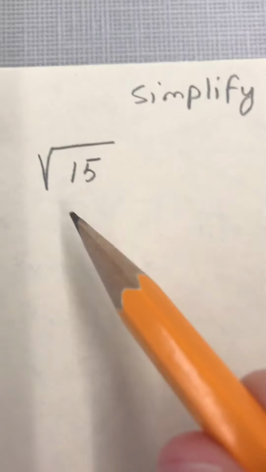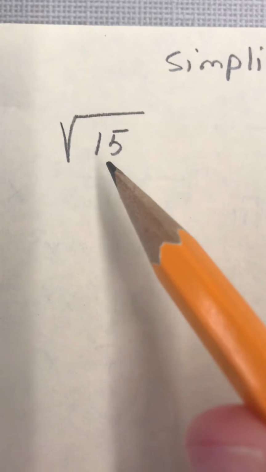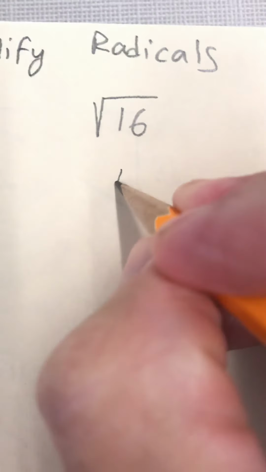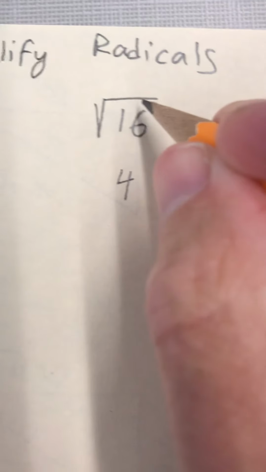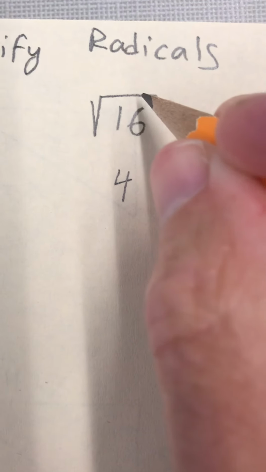Situation number 1, radical 15 cannot be simplified. We'll come back to that in a second, because you might think it can, but it cannot. If that's your answer, that's your answer. Radical 16 simplifies to 4, because we call it radicals, but it's a square root sign. Square root of 16 is 4.